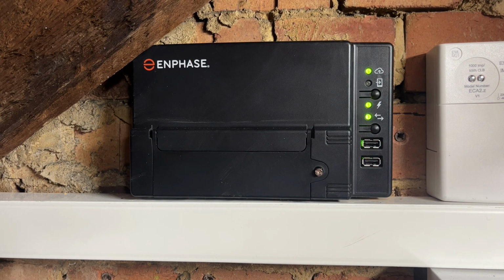But that's pretty much all there is to the Enphase communications gateway. It's a very understated device. You don't have to press any buttons on it. Once it's configured, it just works and you leave it alone. Everything else that you might want to do with the system is done via the app.